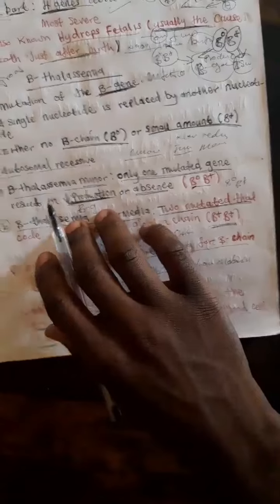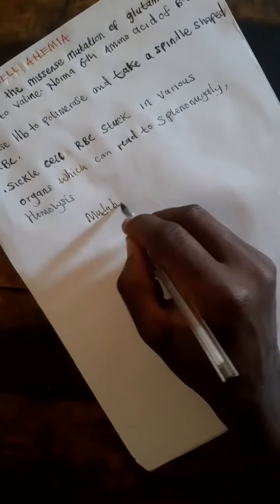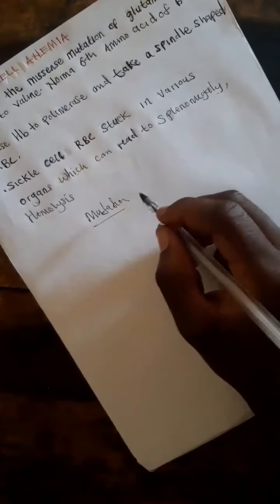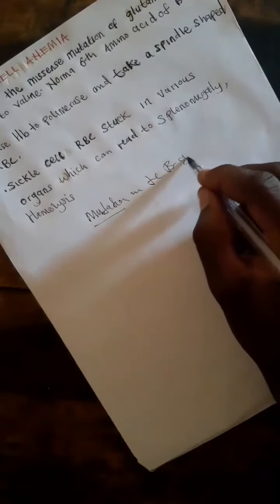Thank you. So now let us consider the last one under hemoglobinopathy, which is sickle cell anemia. Sickle cell anemia is a mutation in the beta gene, a missense mutation.